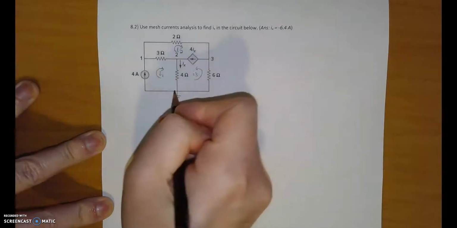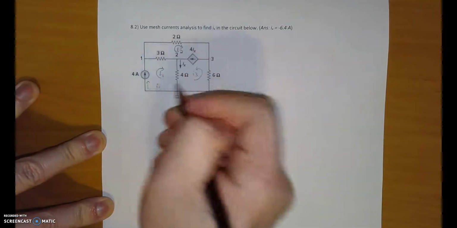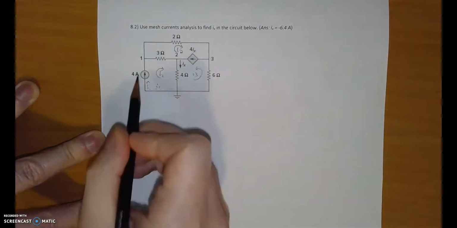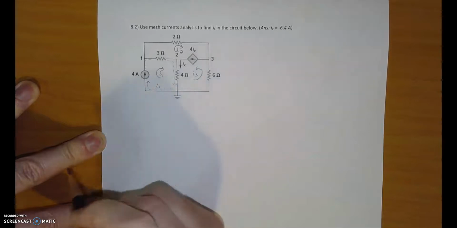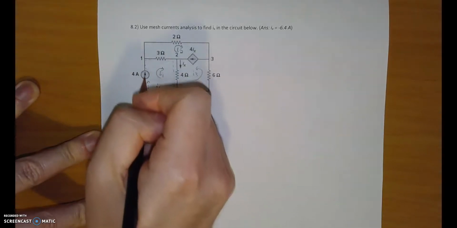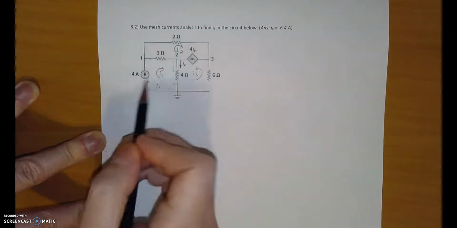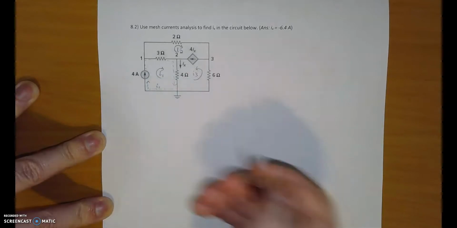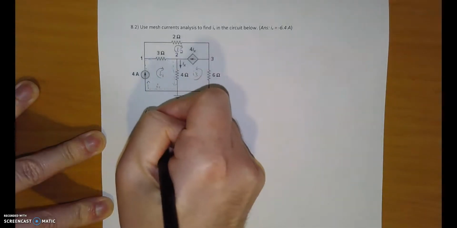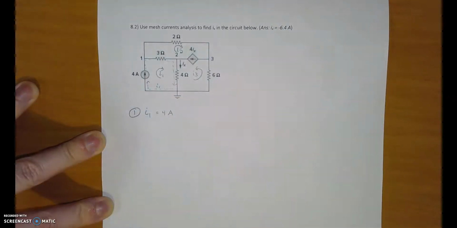So we note that if I follow this around, this is mesh current I1 going around here, and then it'll keep going around this whole mesh. As it passes through this, I1 and 4 are going in the same direction. They're the only things that exist. So this is a current source that touches a single mesh. So I can just say that I1 is 4 amps. And that is your first equation.